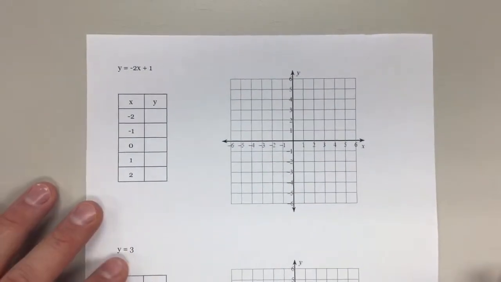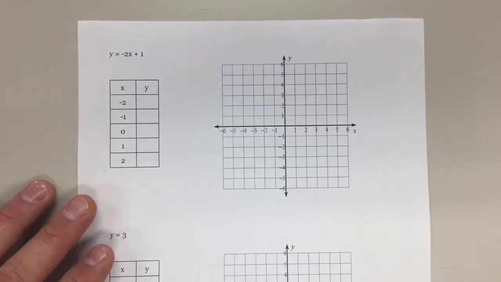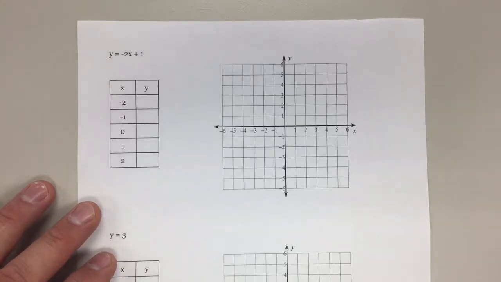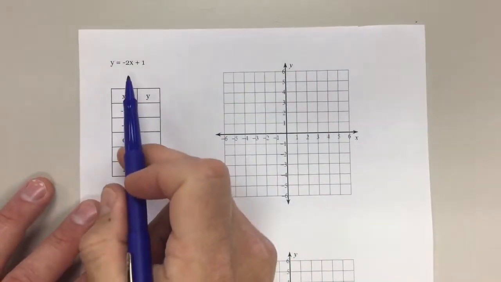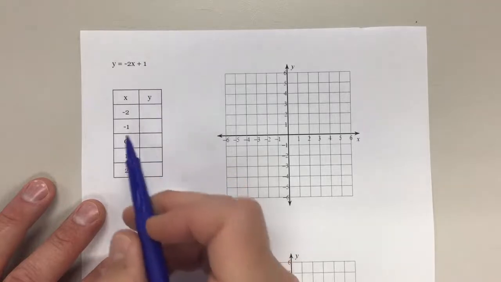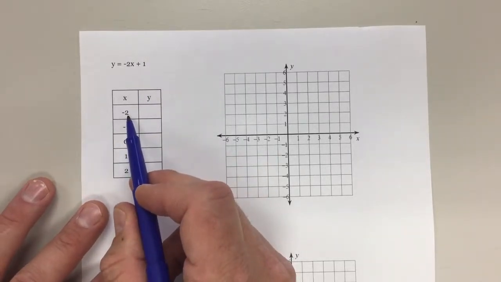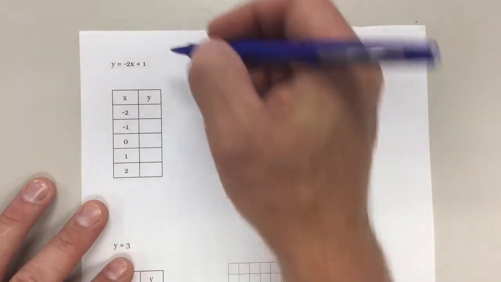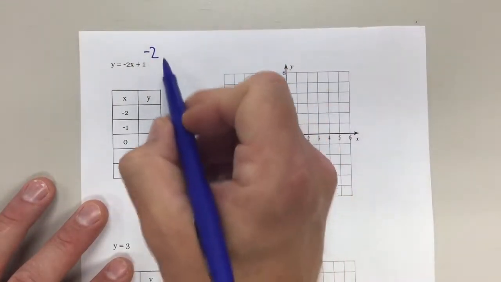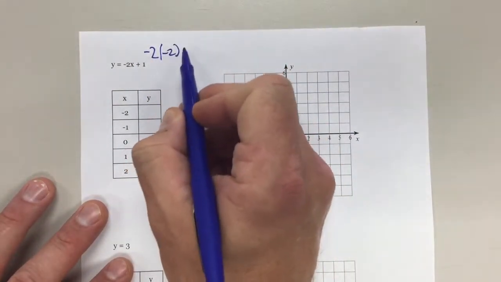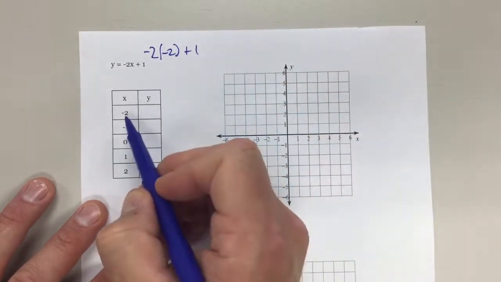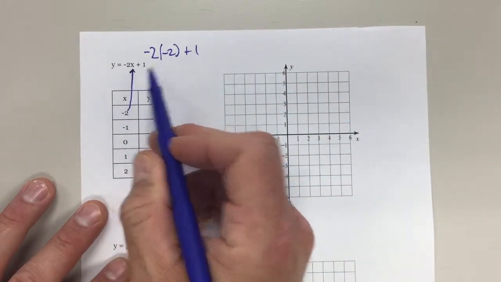Here's a little more complicated example. I have y equals -2 times x plus 1 as my equation. I have my same t-table, so I'm going to plug numbers in. This time I plug -2 in for x, so it'd be -2 times negative 2 plus 1. Putting this negative 2 in for x.